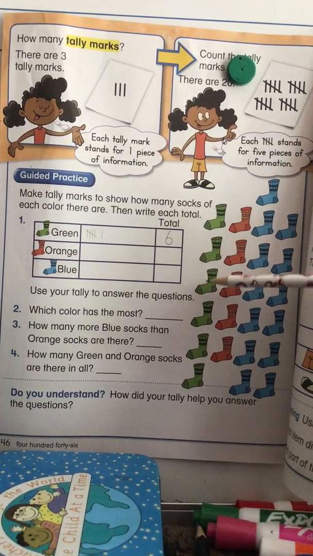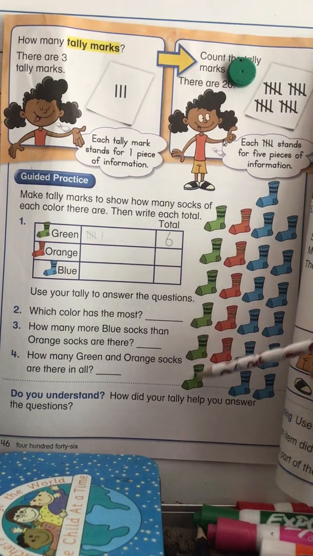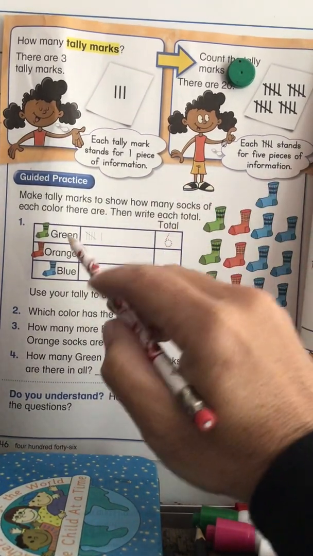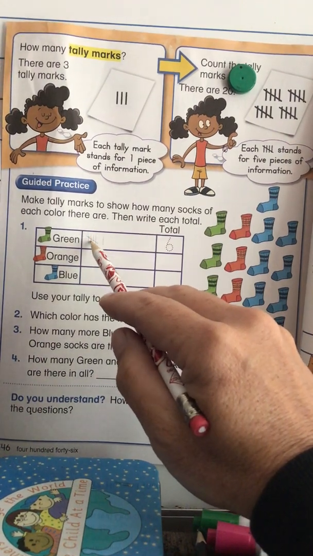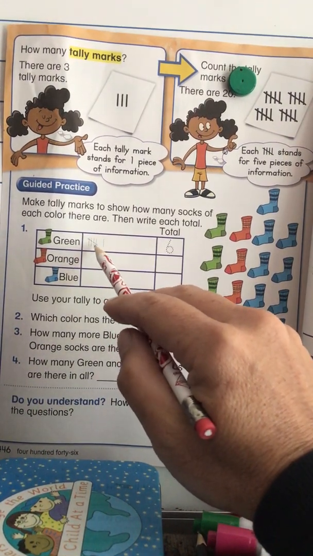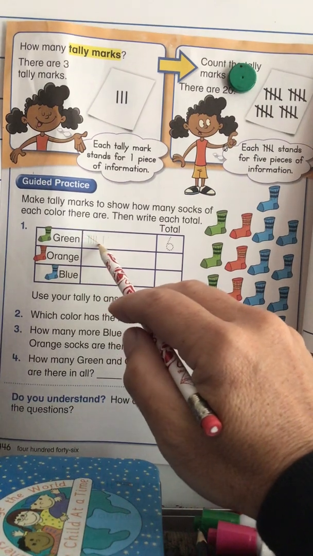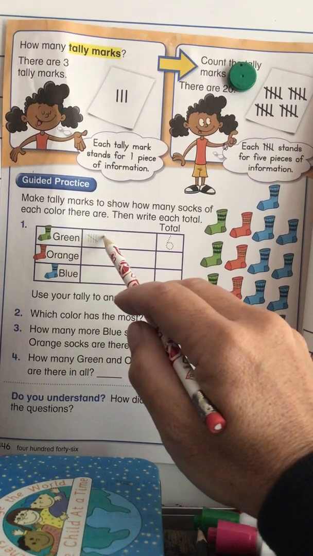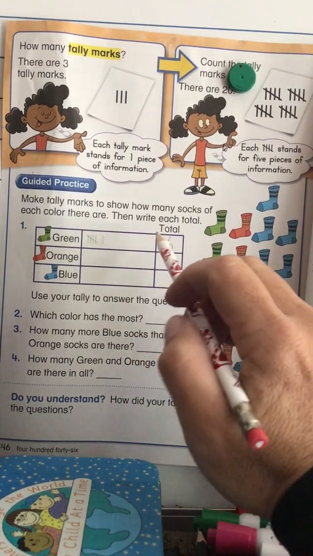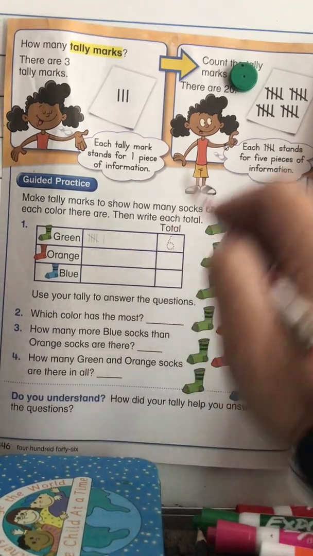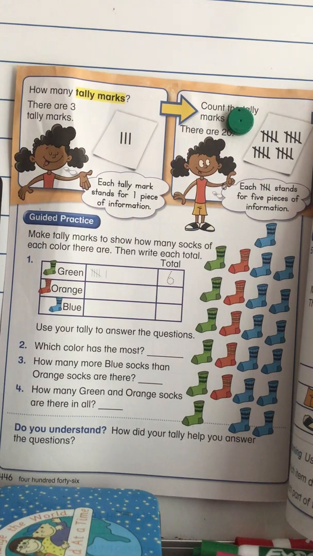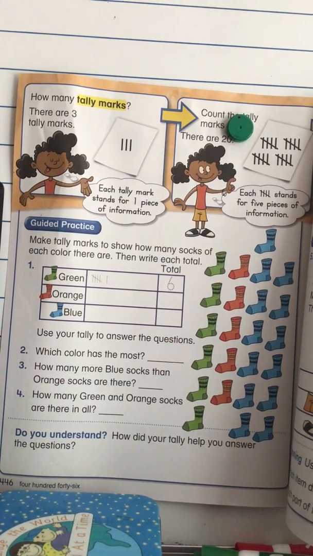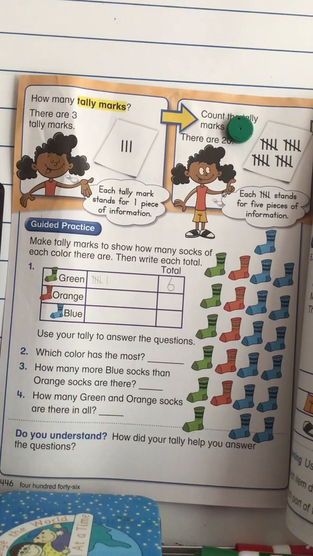There's 1, 2, 3, 4, 5, 6. Next to green on the line, we're going to trace 1, 2, 3, 4. Remember, 5 goes across, and then 1 more for 6. And then we're just going to trace the number 6 to tell how many green socks. Go ahead and do your tracing, practice counting.